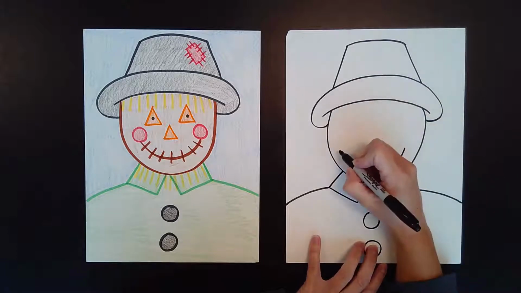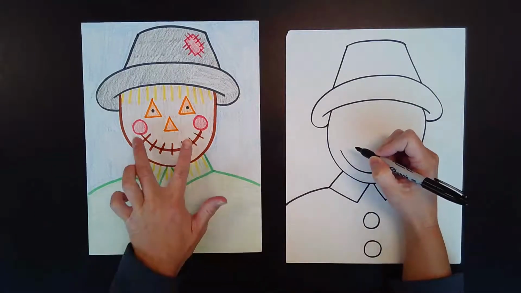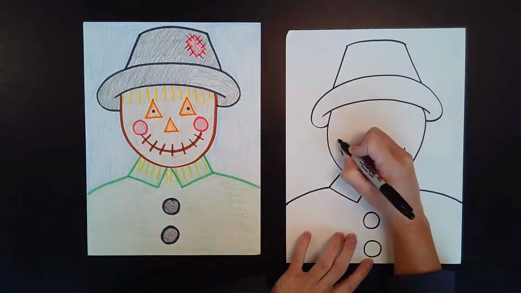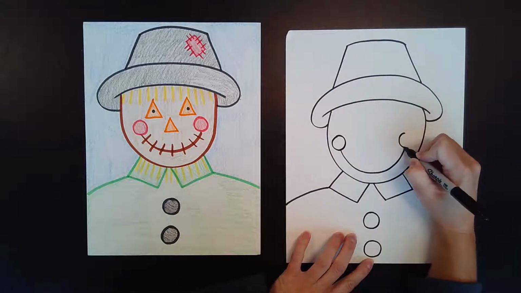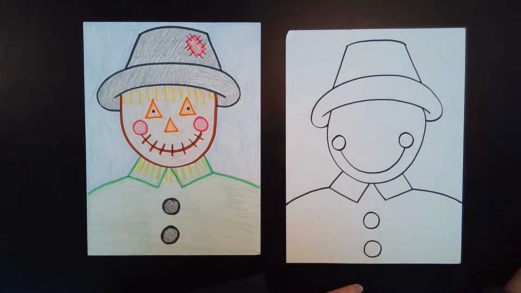And then we're going to add two circles for his cheeks. See the two red circles for the cheeks? Circle over here on the left and a circle over here on the right. Two circles.